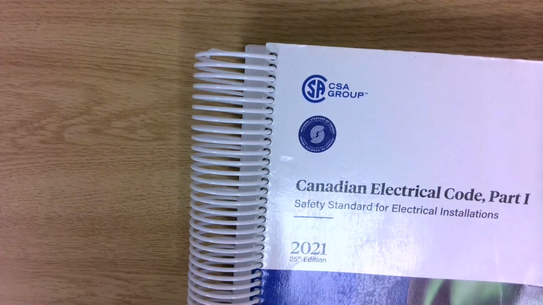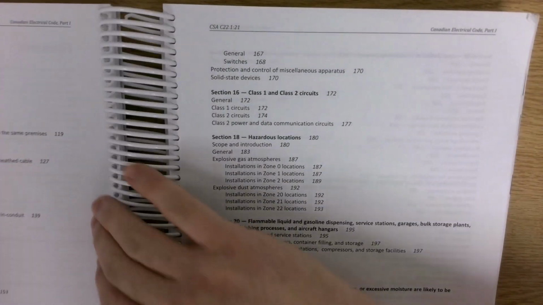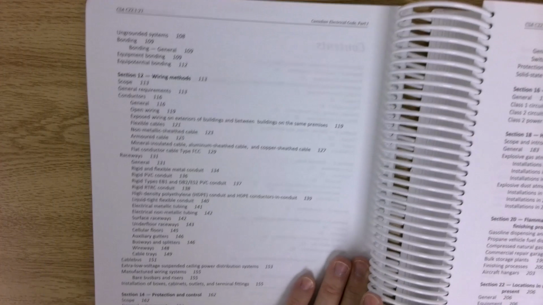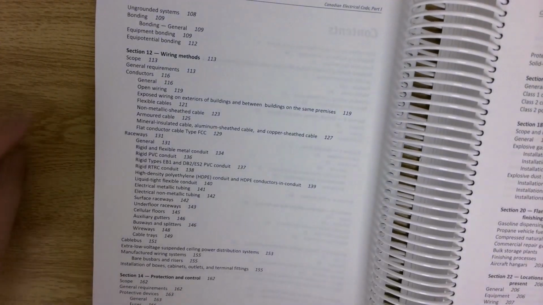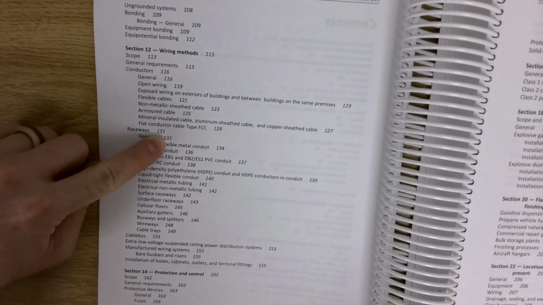So I'm going to go to my codebook, and there's two places that I would start. One would be the table of contents, because in my experience, raceways are usually in section 12. So I'm going to go down. Look at that, raceways. Okay, page 131.